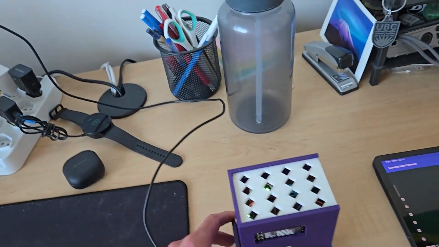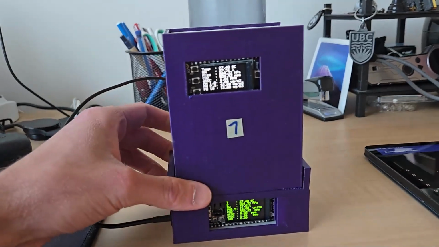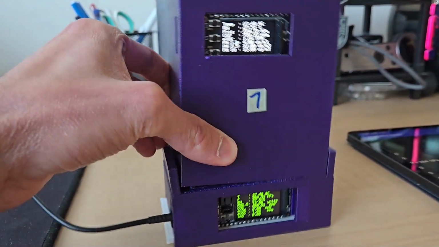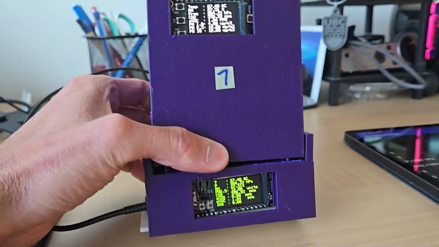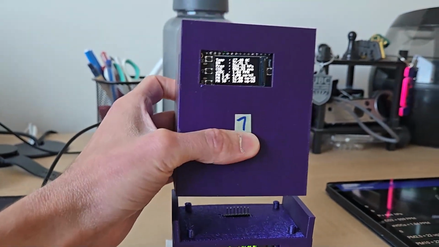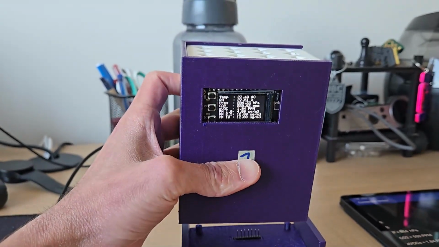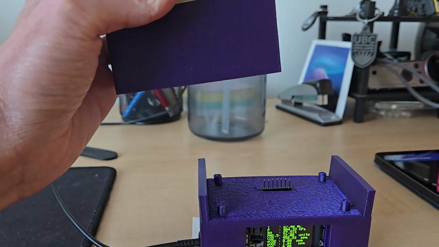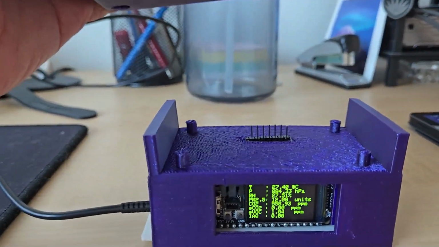This device here also has an internal battery, so it doesn't need to be on this station. Let me unplug it here. It's just a little hard to do with one hand. As you can see, it comes off and it did not turn off. The connection between the two parts is made by this header here.